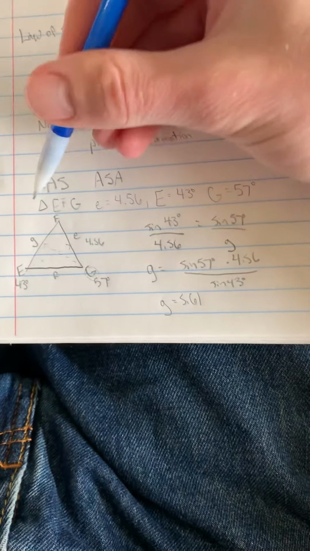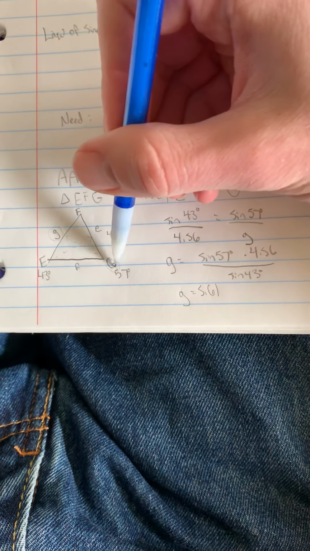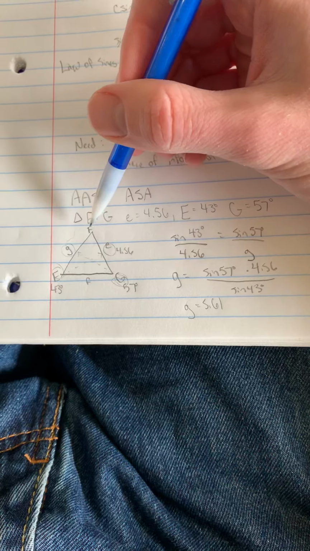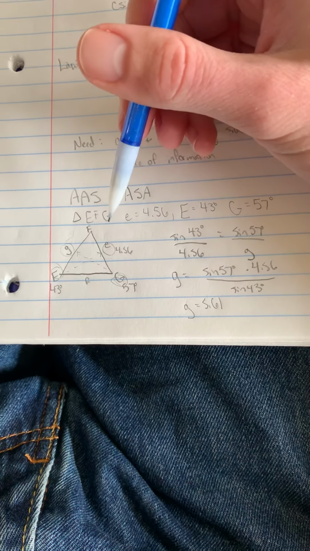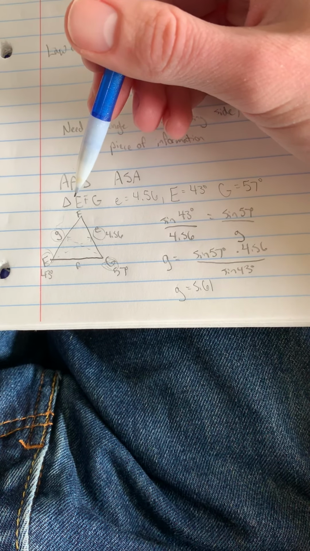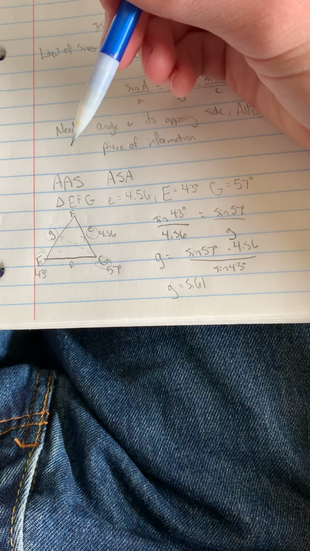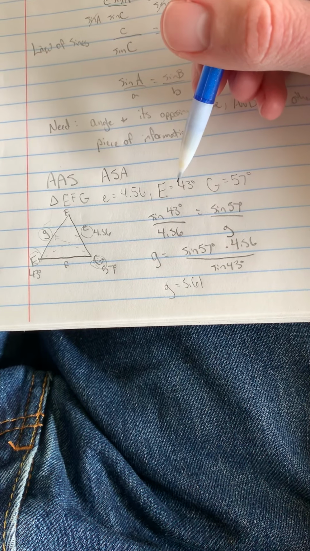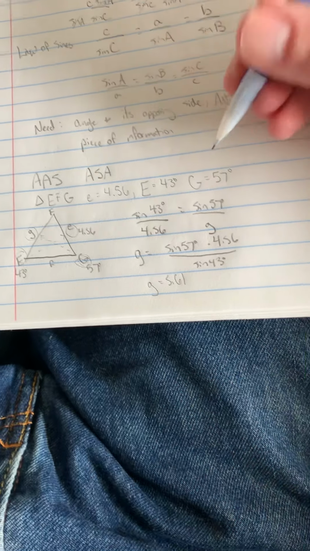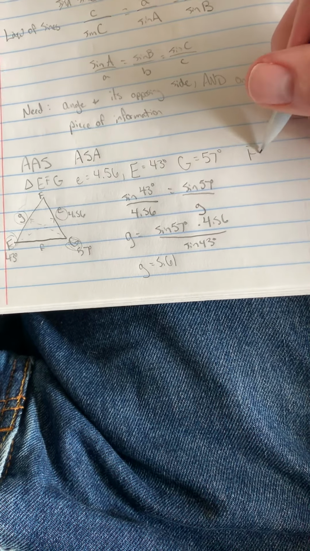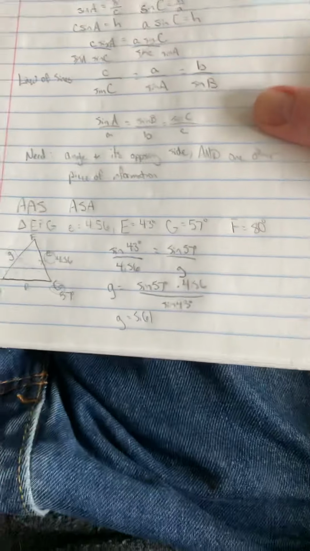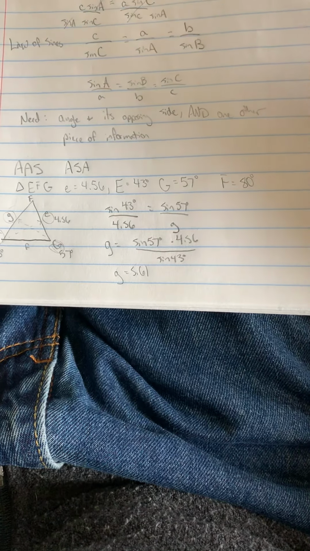Now, that lets me know that I know this piece of information, this piece of information, this piece, and this piece, but I don't know anything about F. But I do know that this is a triangle, and because it's a triangle, the three angles have to add up to 180 degrees. So if this is 43 degrees and this is 57 degrees, then I know that angle F has to equal 80 degrees because the three angles add up to 180 degrees in any triangle.